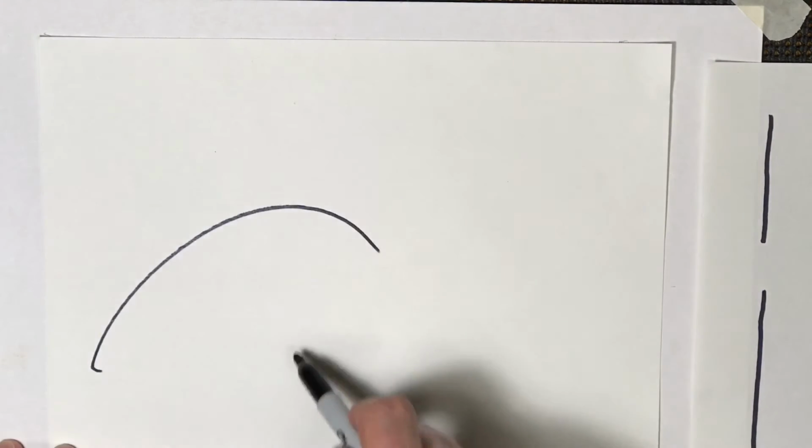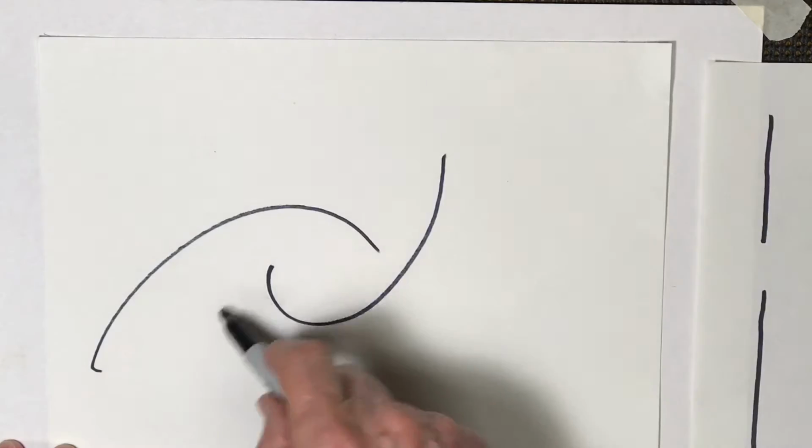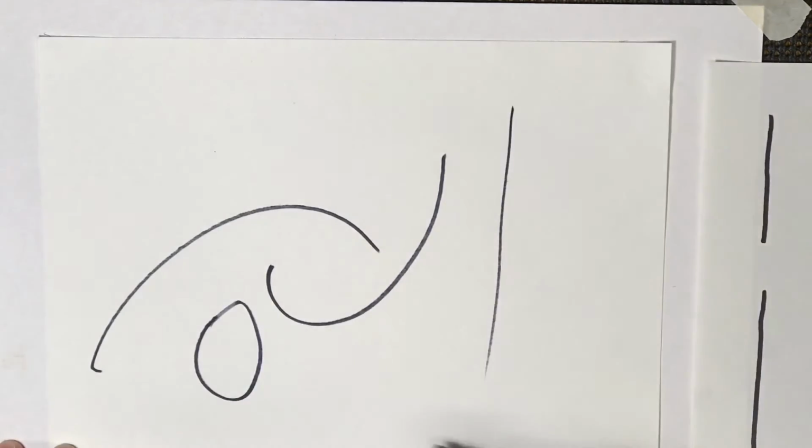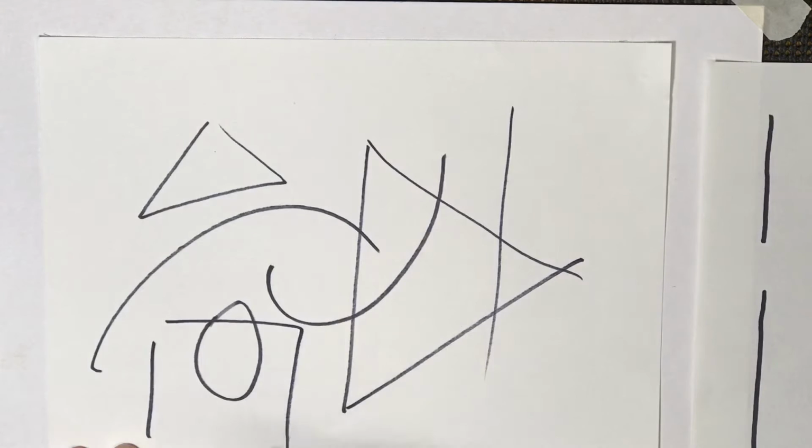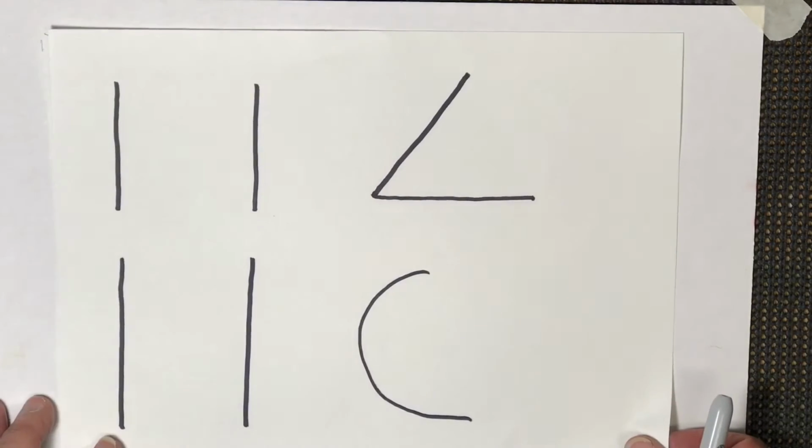You can make them in curves, circles, straight lines, angles, whatever you want to do. Anyone can do this. But can you begin to see these forms in nature? That's what we're trying to talk about today.